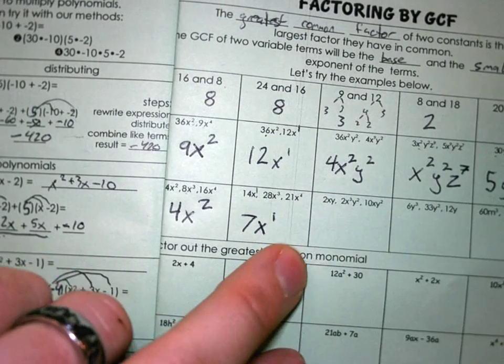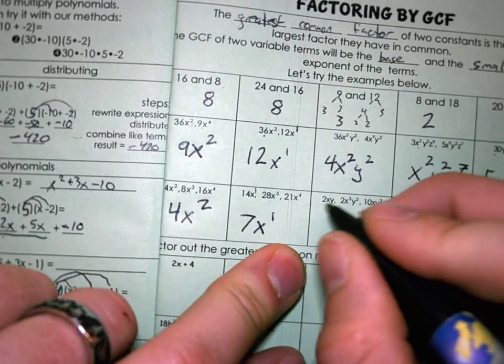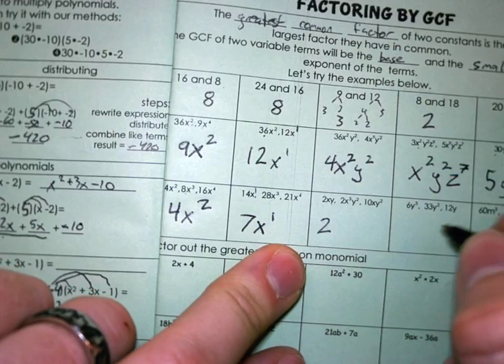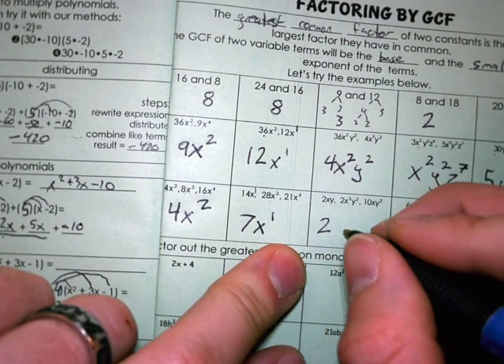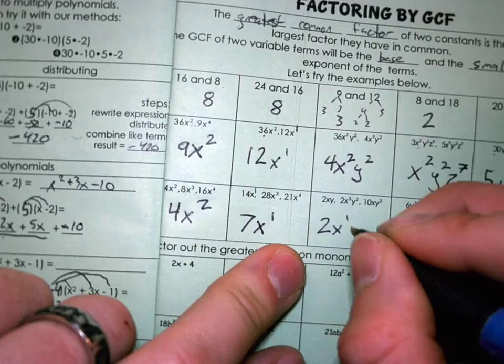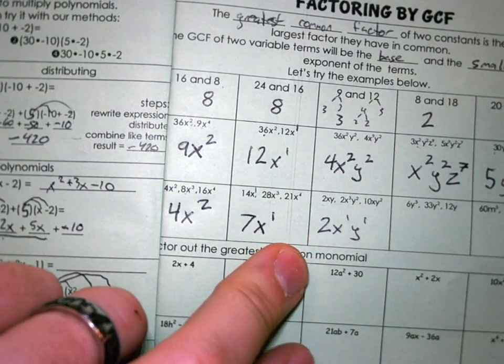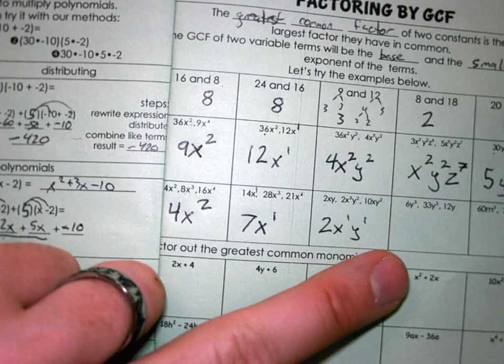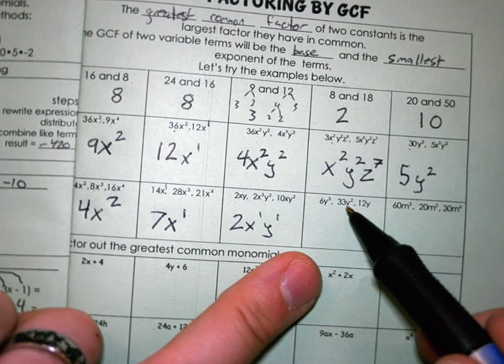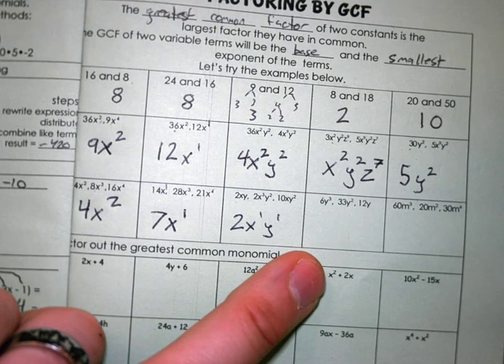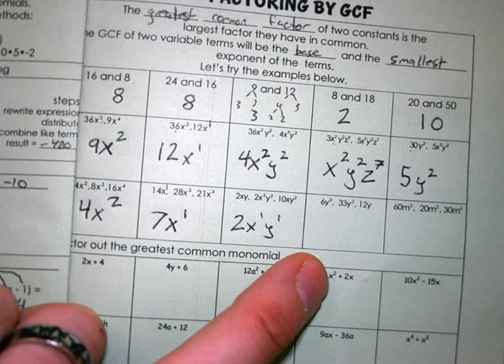What goes into all of those? 2. Smallest exponent, x1, y1, right? Smallest number that goes into all those, or I shouldn't say smallest, largest, and it's 3.